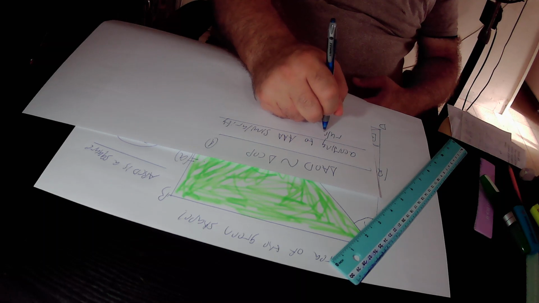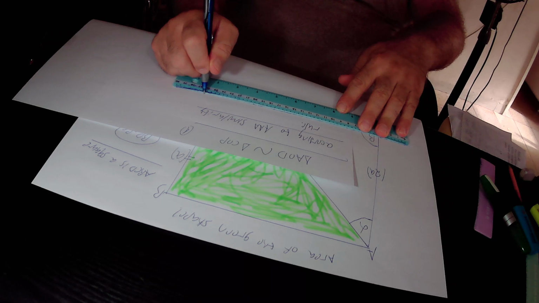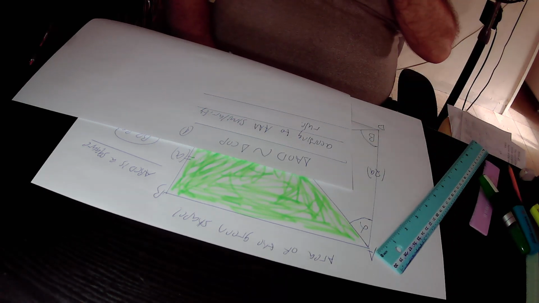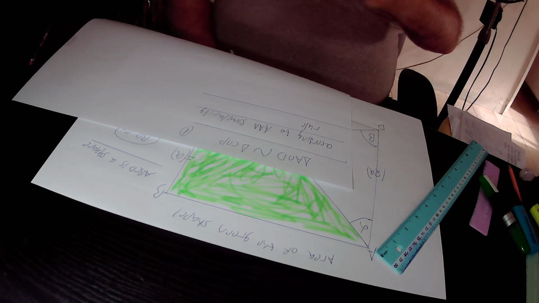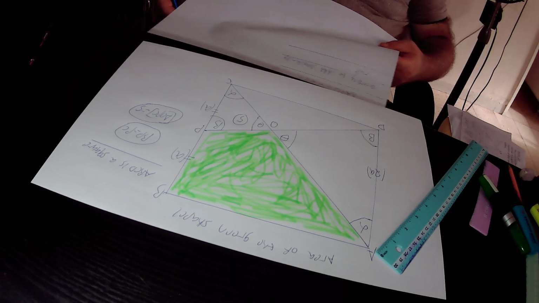So in the next step, I will present to you a new rule that talks about two triangles that are similar to each other, and we will implement the new rule in our drawings.